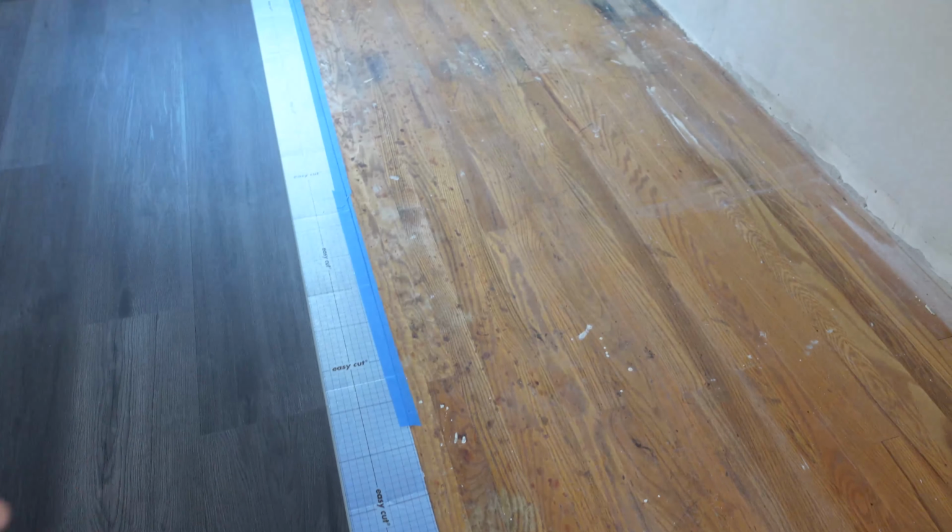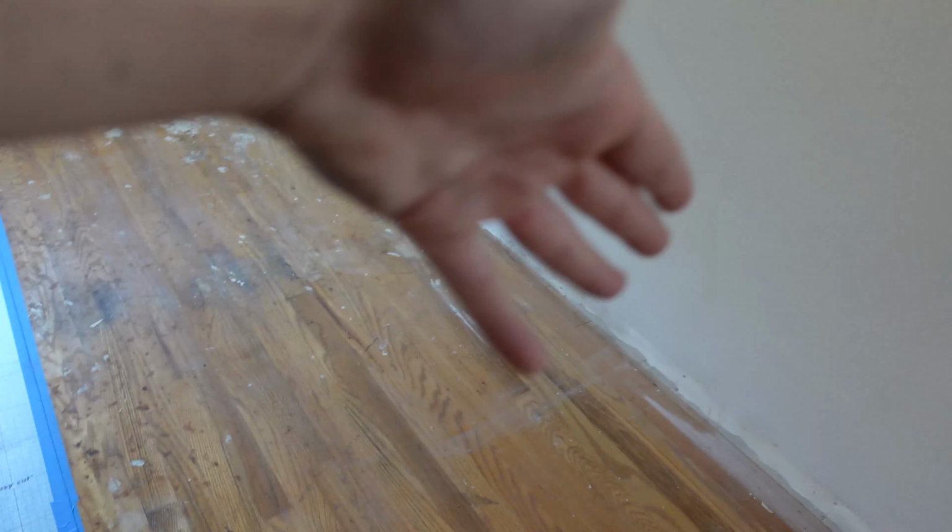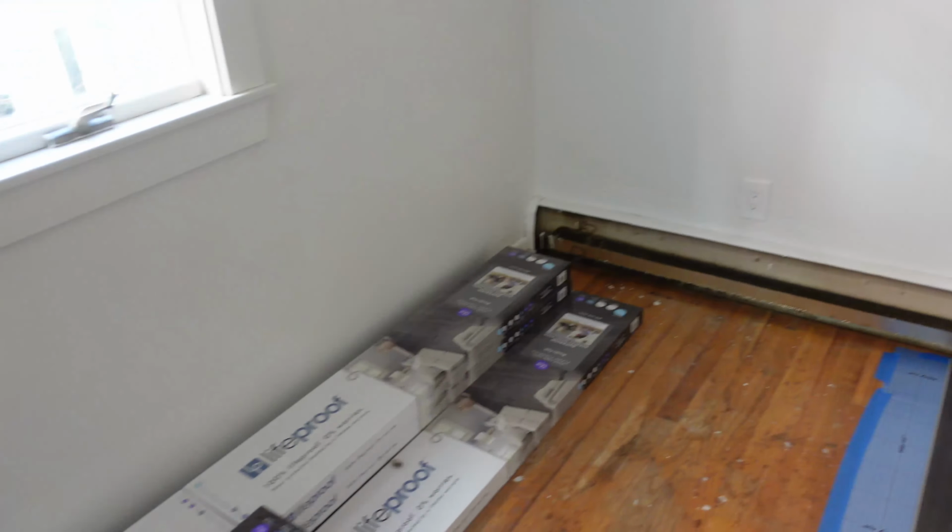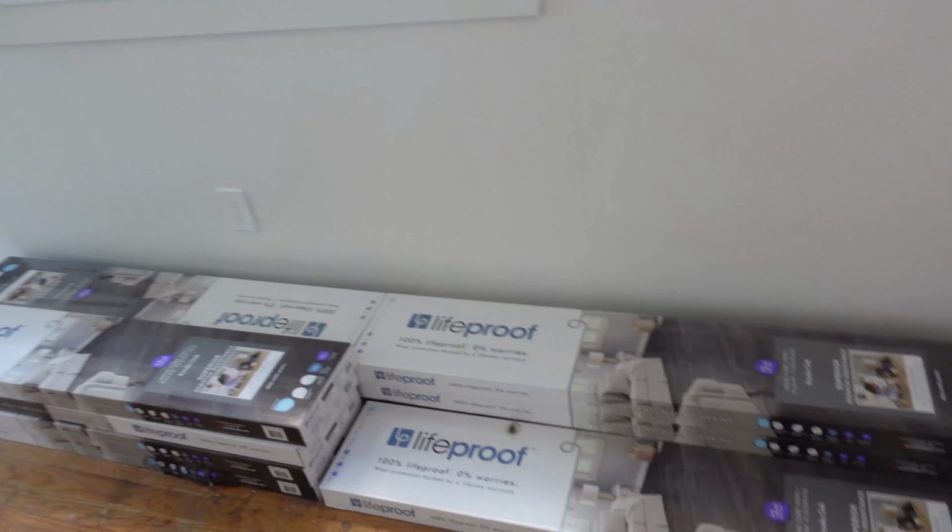That's how we've been doing it. And this underpad, the big roll of it, is almost like a 4-foot thing. So really I can't do any more until I put a whole piece of underpad down. So I have to move this stuff. That's pretty much the extent of it. So I moved some of the things.